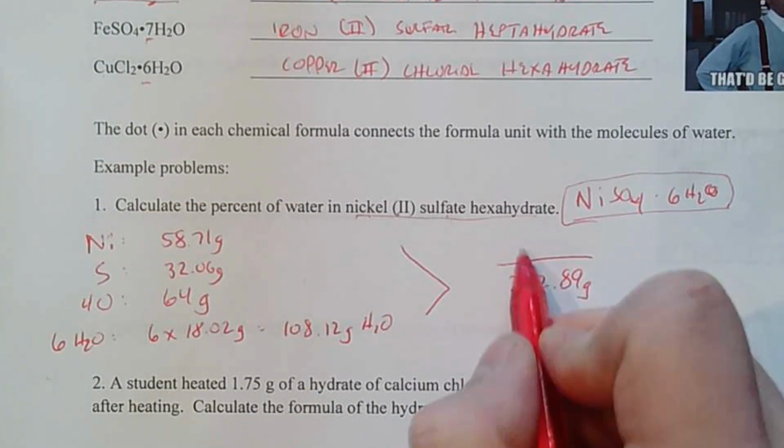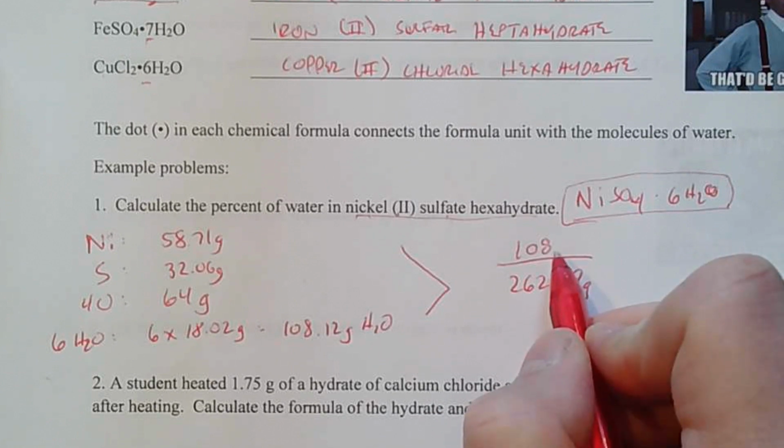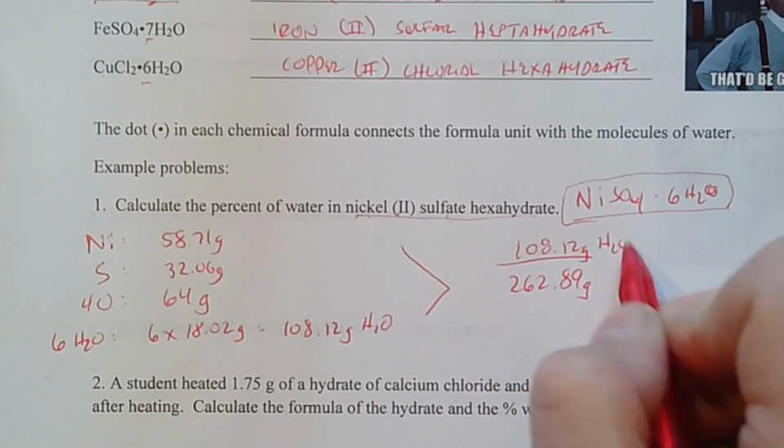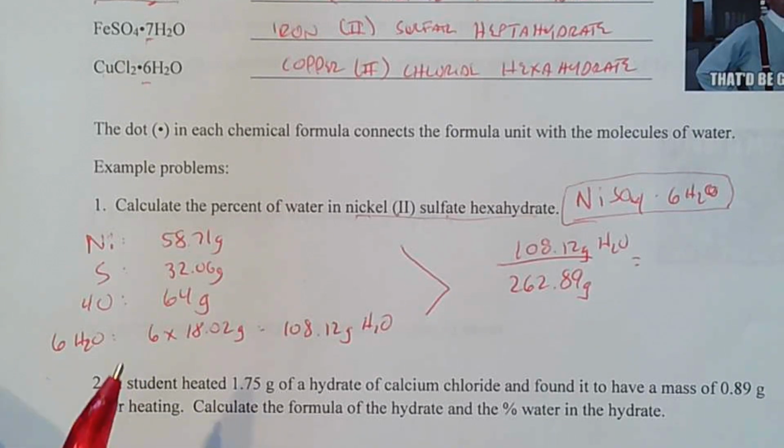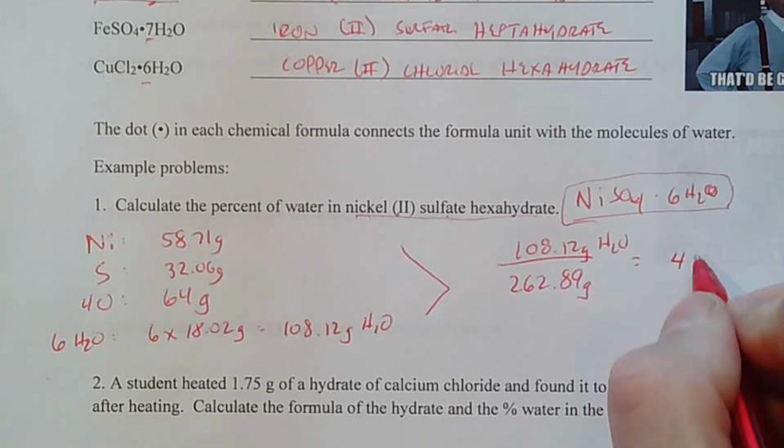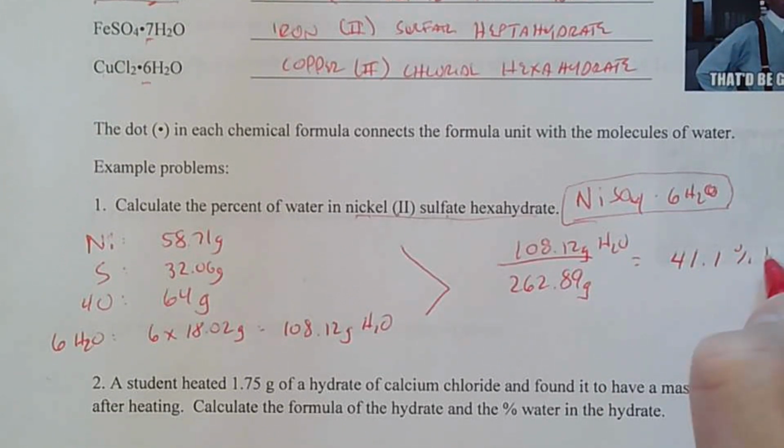And the mass of water in that compound is this 108.12 grams of water. So I can figure out the percent of this. And that comes out to be roughly 41.1% water. That means the rest, the nickel sulfate, contributes the rest of it, or 58.9%. You could even break that further down and figure out the percent that is nickel, percent that's sulfur, and percent that is oxygen, if you so chose. But this problem didn't ask you to do that. It just said percent water.